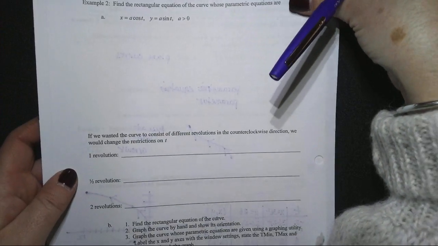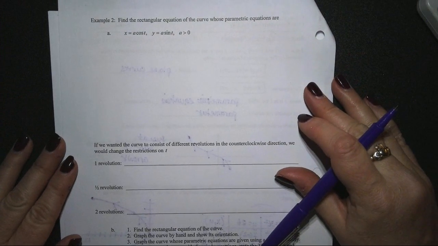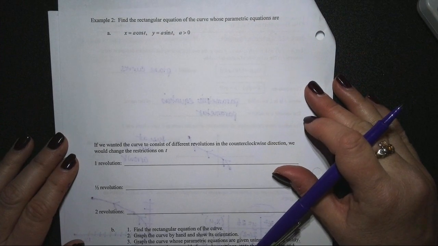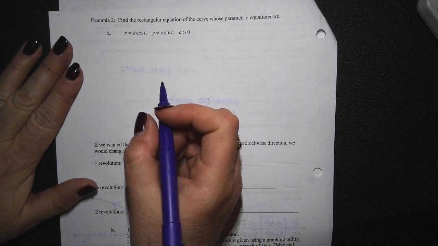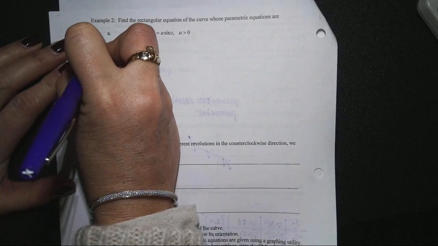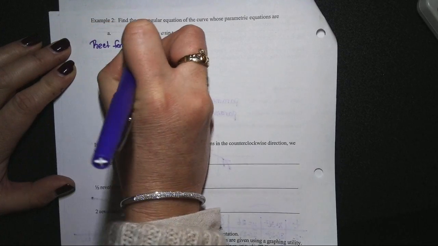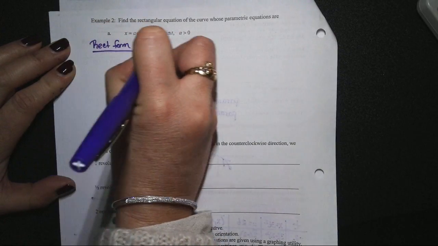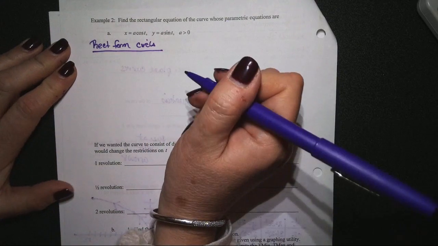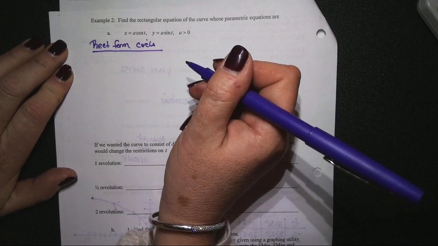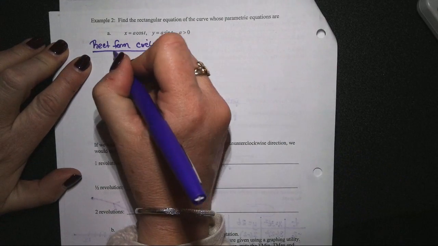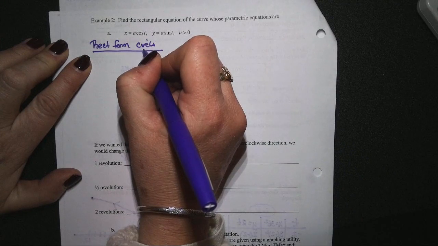So now we're going to take some unique parametric equations, and that parametric equation involves sines and cosines. So x equals a cosine t, y equals a sine t. Quick review, ladies and gentlemen. Rectangular form of circles. Just to review what the standard form of circles are going to be.